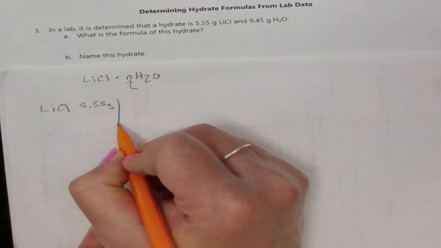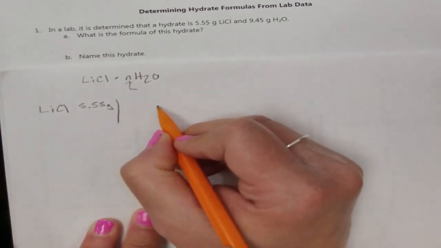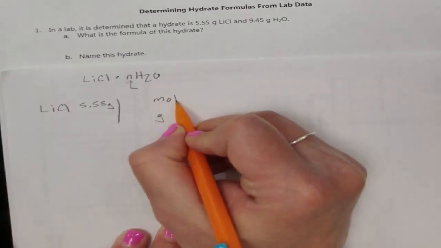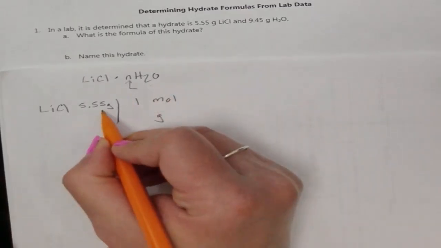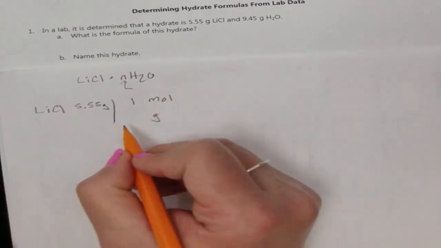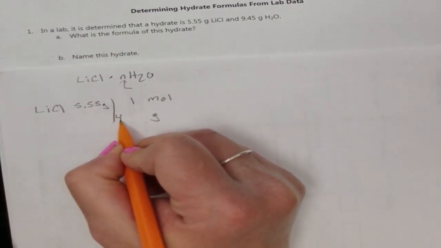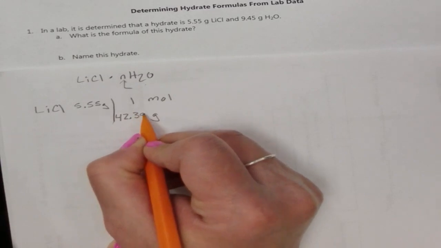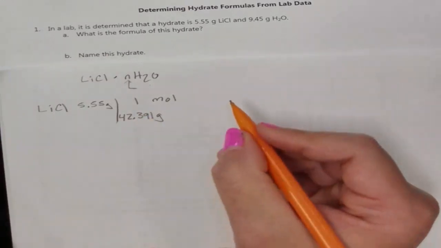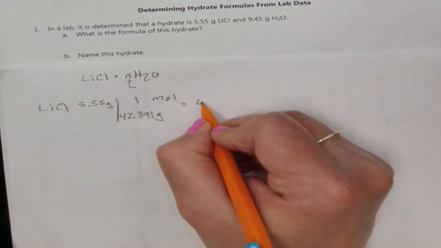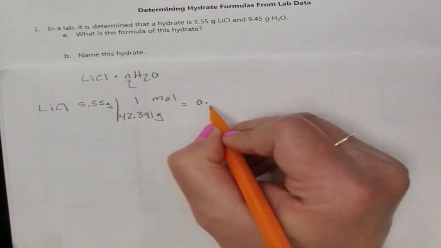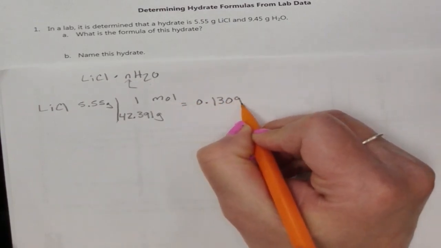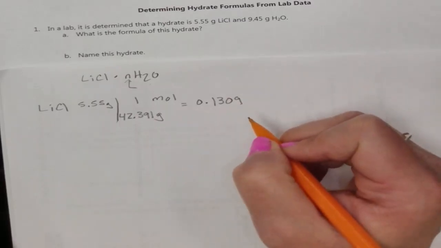And to do an empirical formula, we are going to convert our mass into the mole, where 1 mole is the mass of lithium chloride from the periodic table. So when you add up 1 lithium and 1 chlorine, you get a mass of 42.391 grams. So I have 0.1309 moles of lithium chloride.